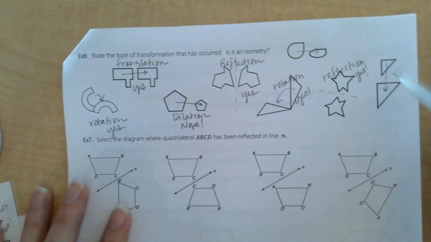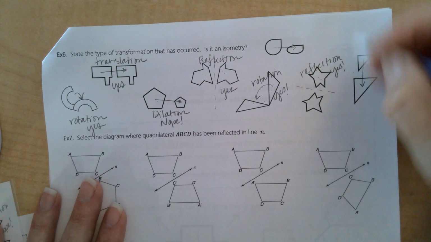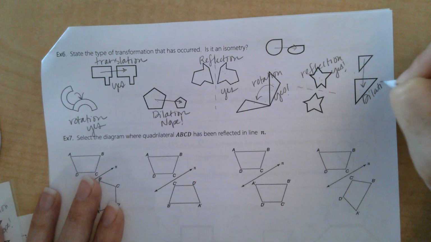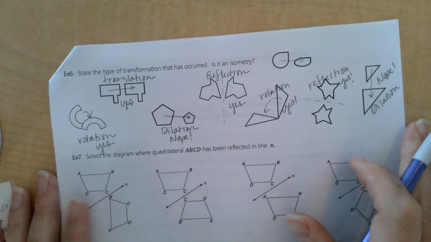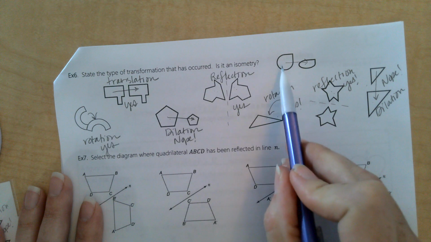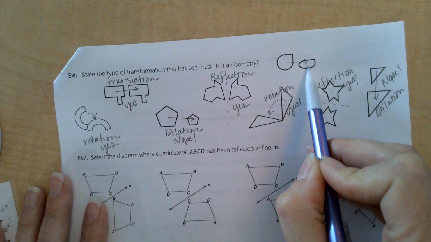And if we're going from small to big? Good. Dilation. Is that an isometry? Nope. Okay, last one. I saved this one for last. From this shape to a whole different shape. Ooh, close. Vertical compression.